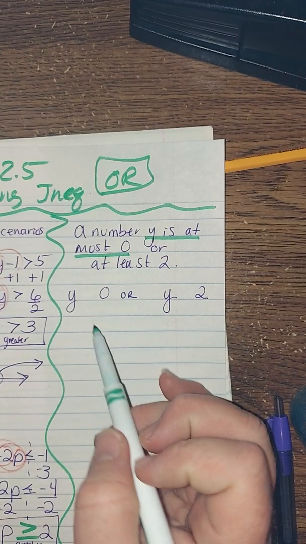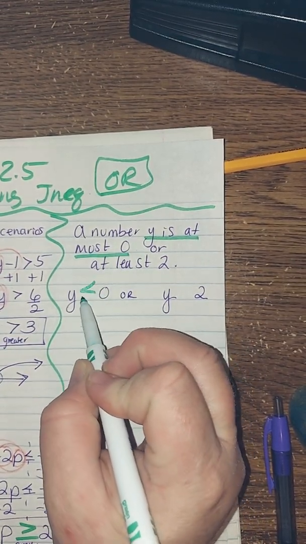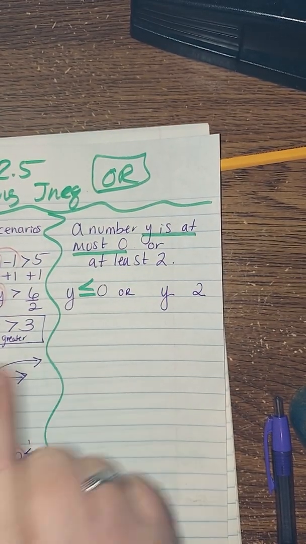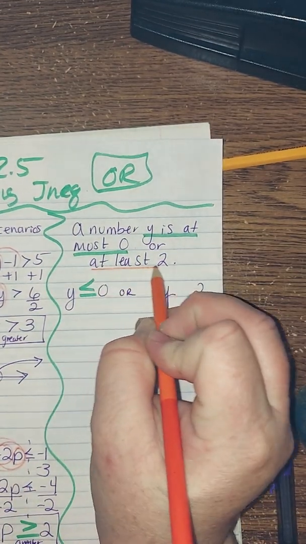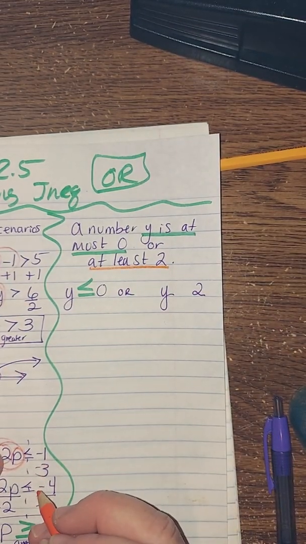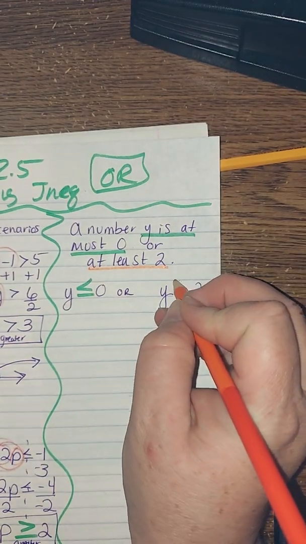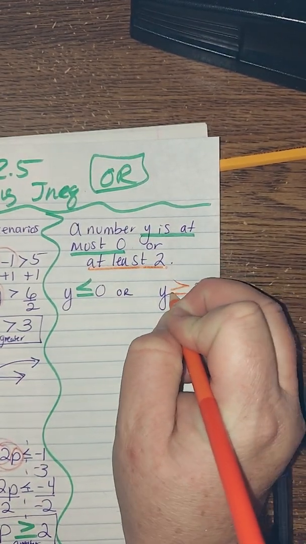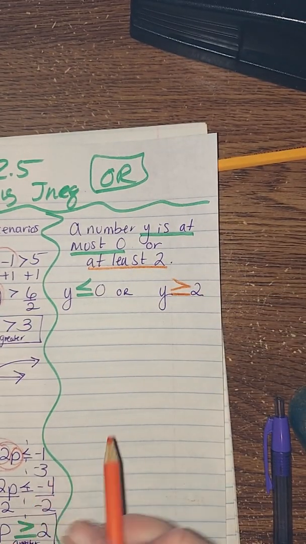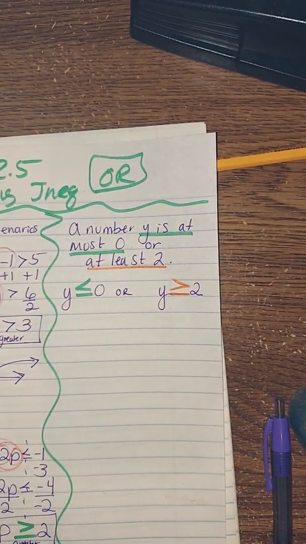Now I have to think about my signs. At most 0. At most. Ooh, that's that sign. At most 0, but I can be less. All right, what do I do here? At least 2. You have to at least do 2 different chores. So the least you could do is 2. Could you do 3? Yeah. So that one is like this. So first step, write the y's twice, put your or statement, and put your 2 numbers.